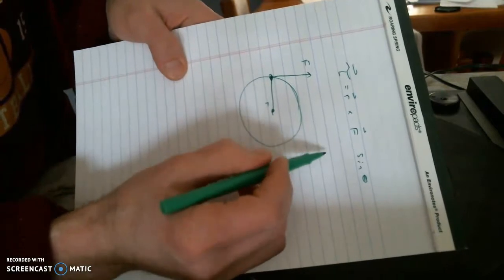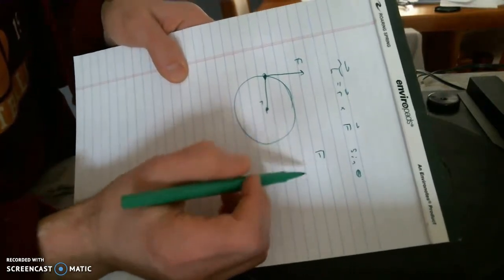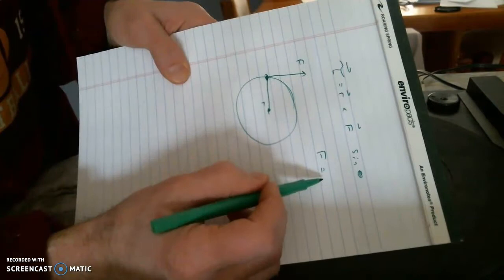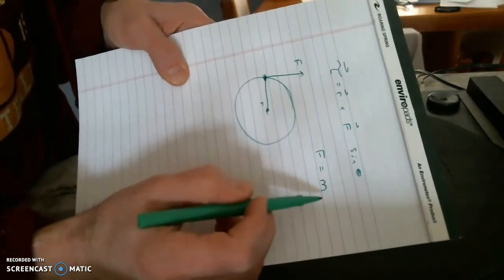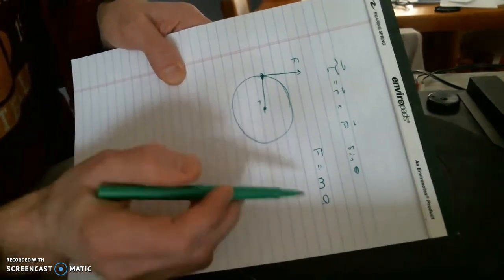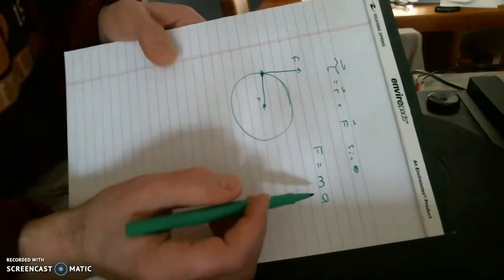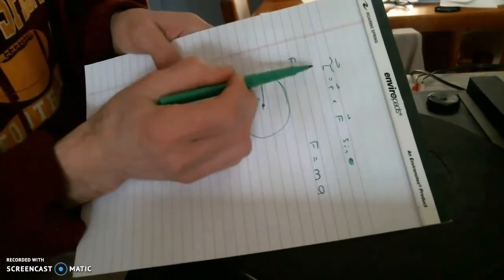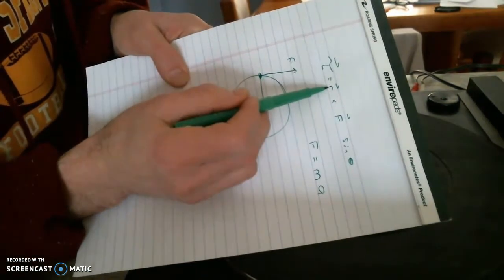Okay? You guys all know that any given force is equal to, right, MA: a force is equal to mass times acceleration. Someone should make a law, okay? If I'm going to take a force, I'm going to multiply a radius.